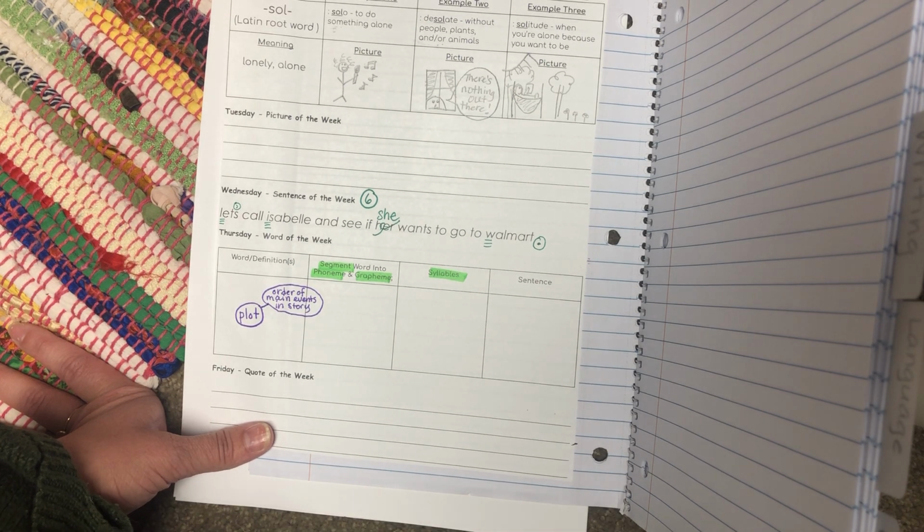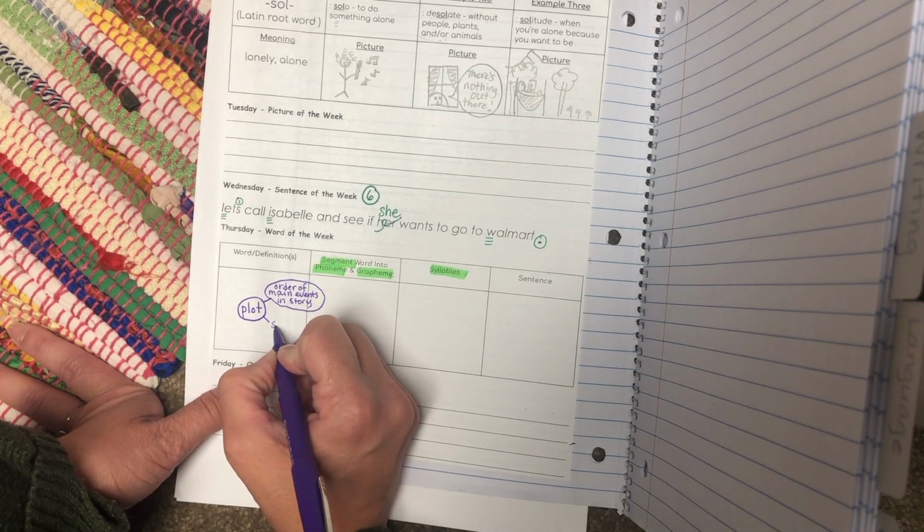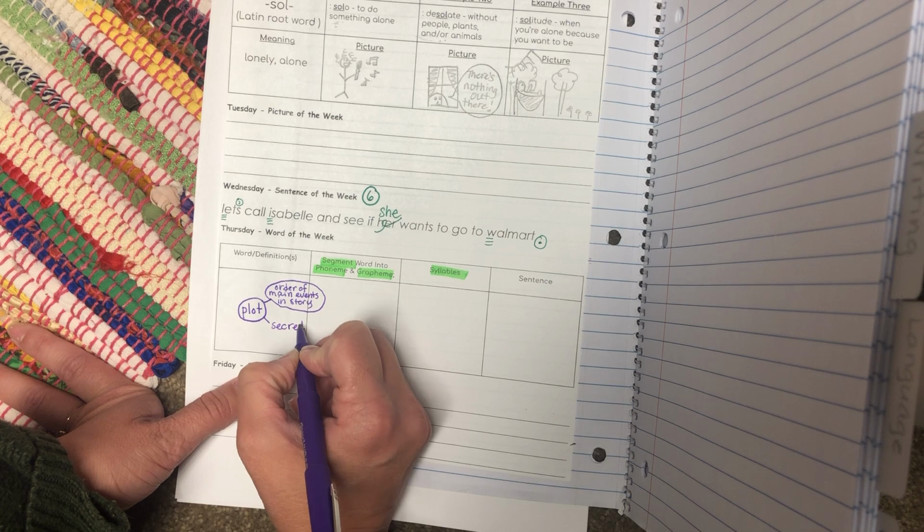Okay, another way we can use the word plot is like if somebody is plotting a way to get what they want, we would say that that's a secret plan. And usually when somebody's plotting something, it tends to be an evil plan. But we'll just write that it could be a secret plan.